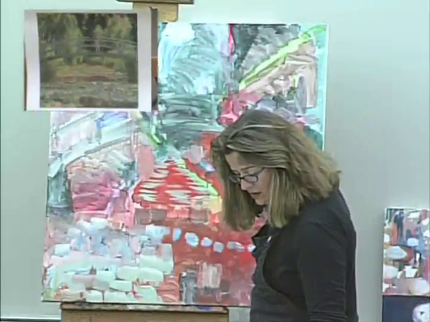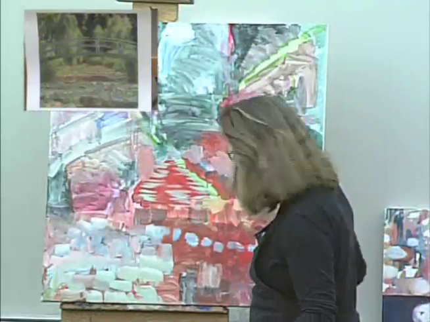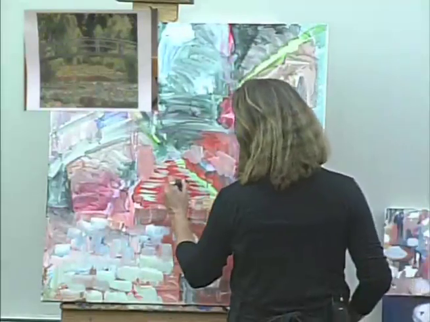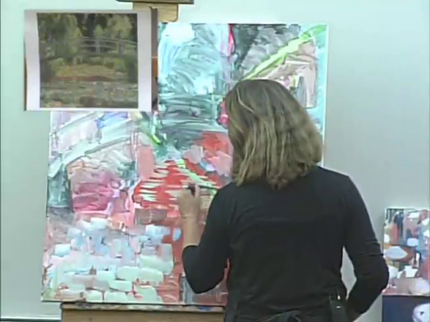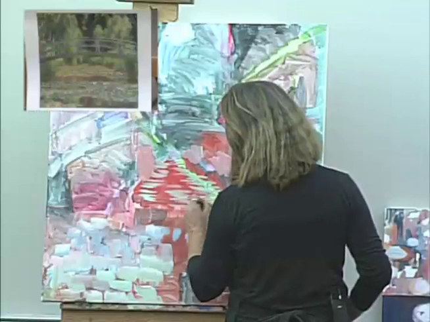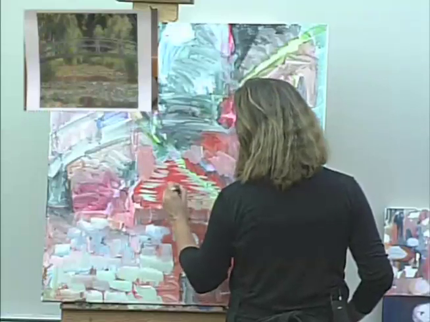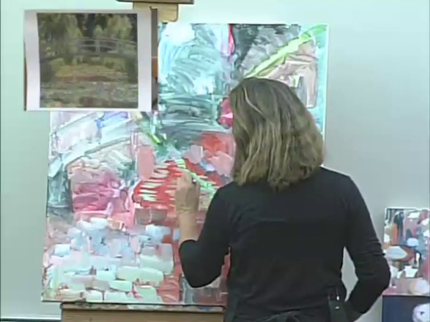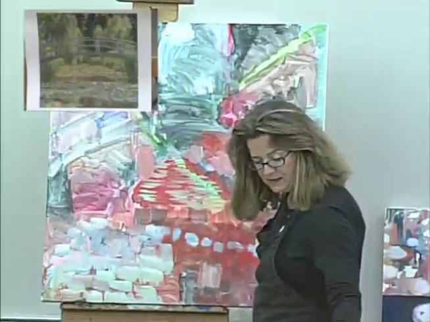Now I want to change this color just ever so slightly. Every time you take your brush back to the palette, and take it back often, you want to change that because that's what gives life to the painting. And here I have a little bit of blue, not completely mixed in.